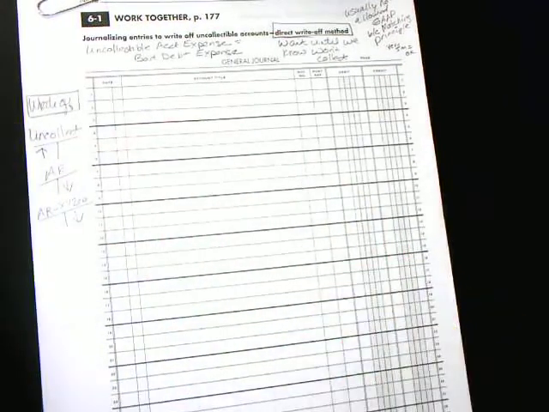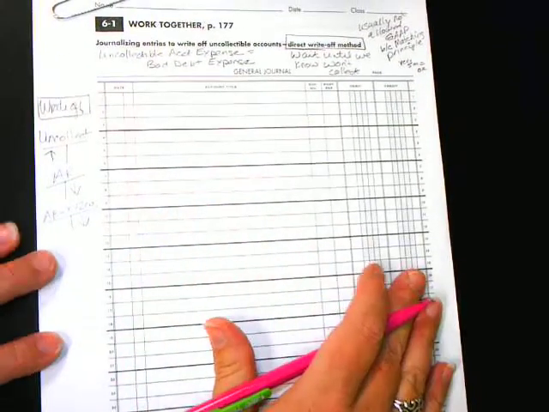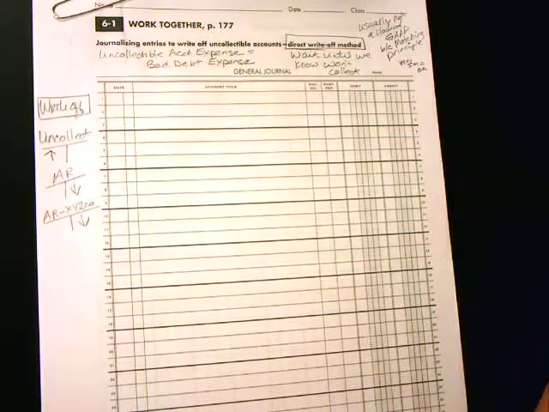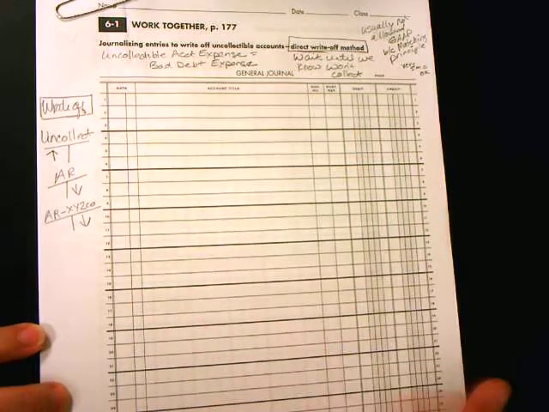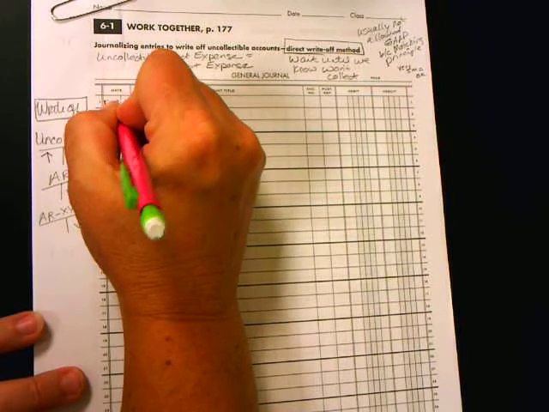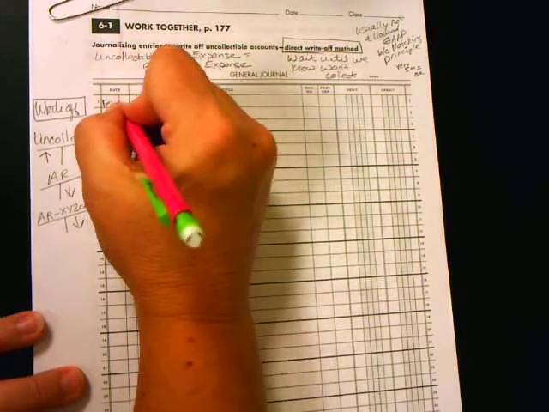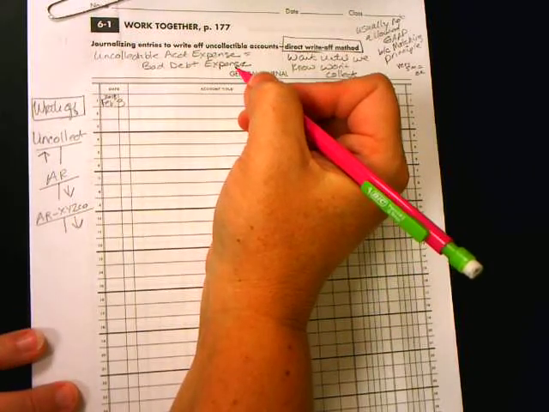Okay, so in our working together, our transaction is that we wrote off Loper Company's past due accounts as uncollectible for $115. So on February 3rd, that's not zooming in very well, is it? You may have to pause and get all that written down if you couldn't see that. I'm sorry. So on February 3rd, current year, we wrote off Loper Company for past due.